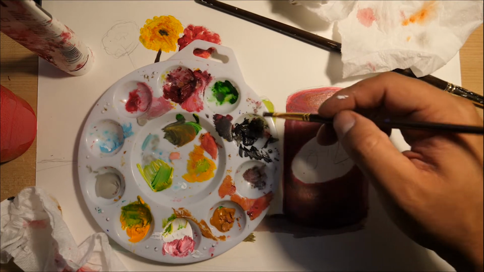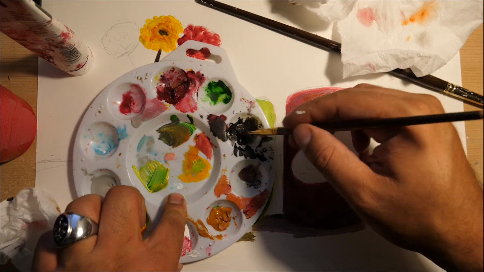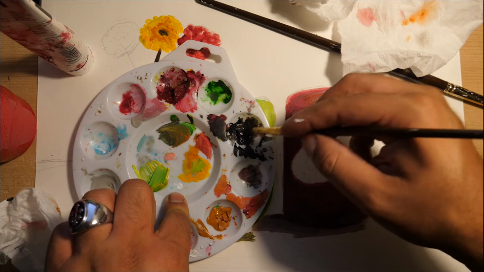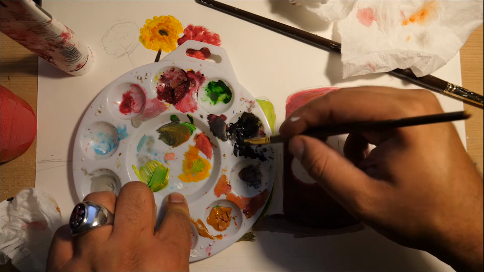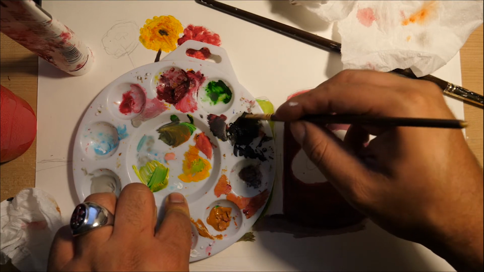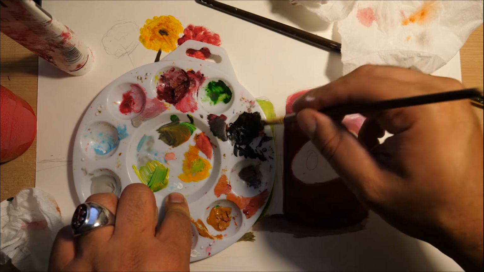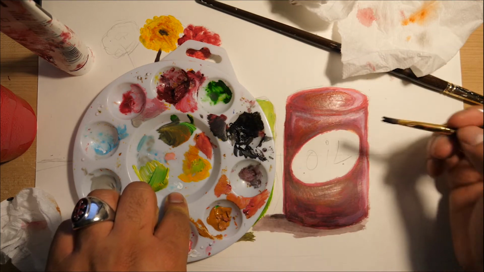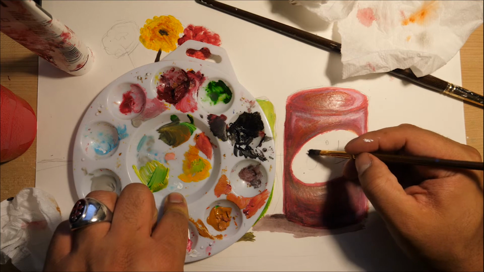Let's see if we can get some of this black here. It was kind of dried up, but I try to save it. I didn't want to waste it. So I'm gonna just write the word oil.